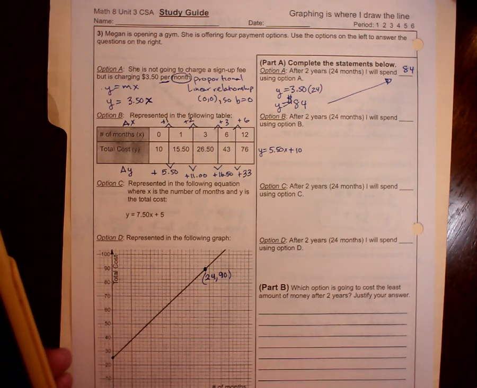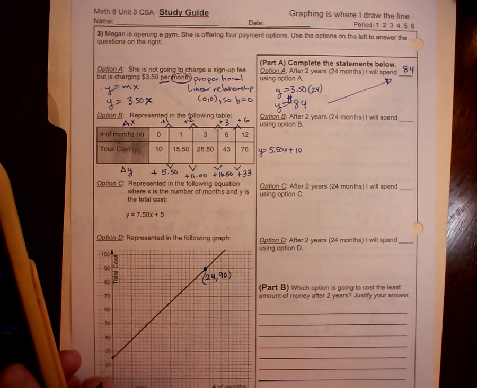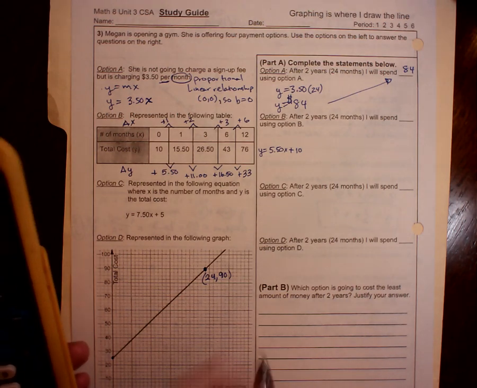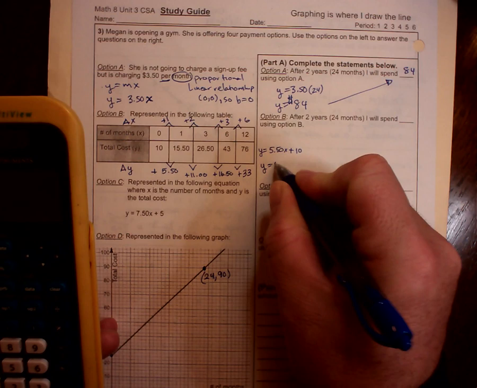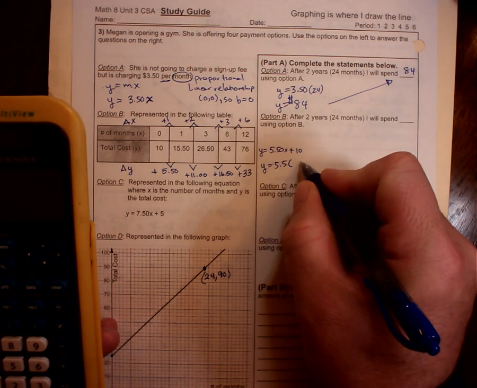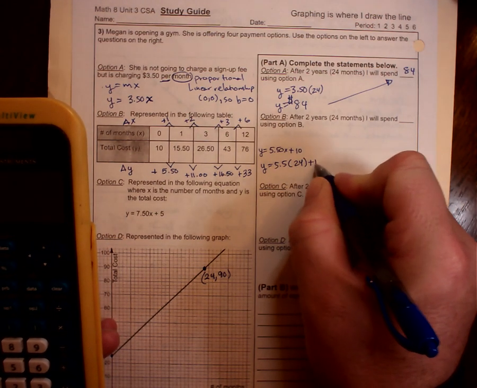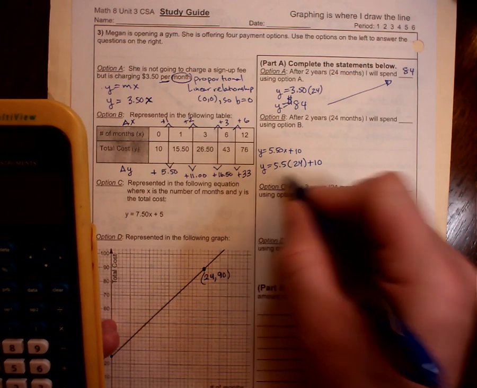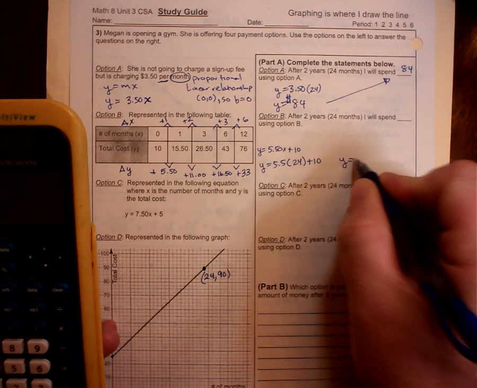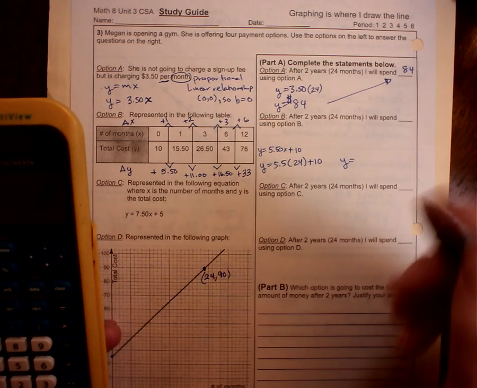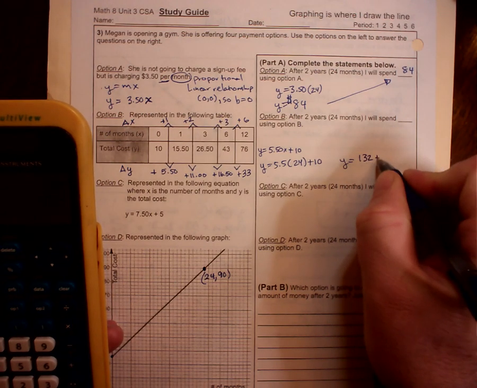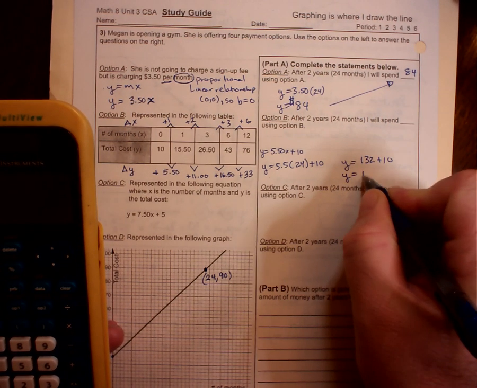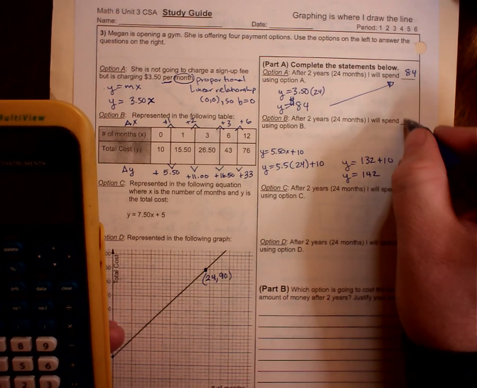And I'm going to do 5.5 times 24 equals 132, plus 10. And I get y equals 132 plus 10. Y equals $142. I'm going to put that there.